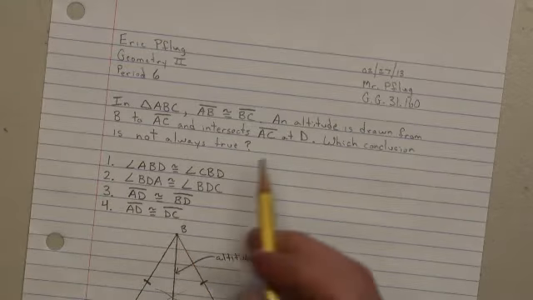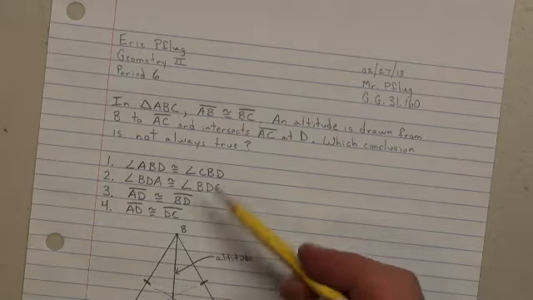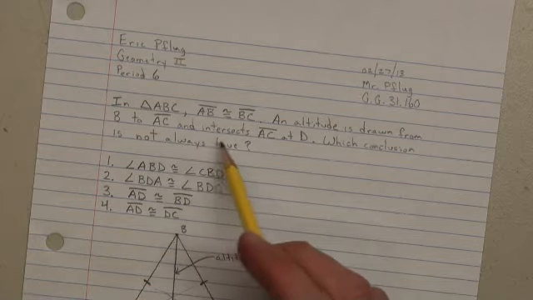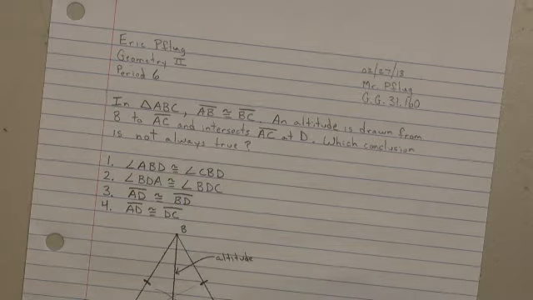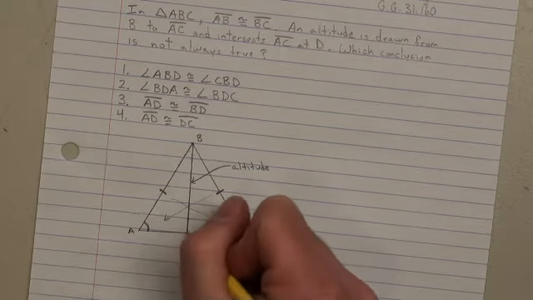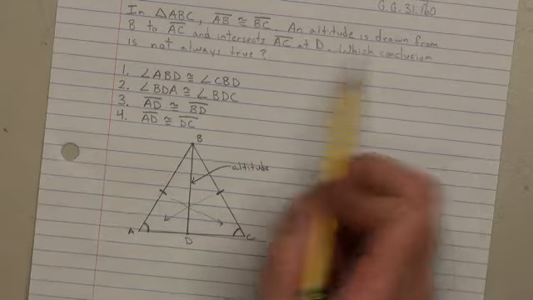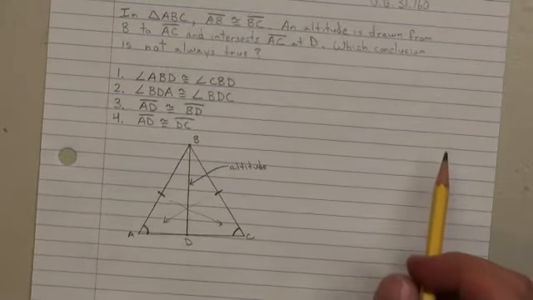The altitude goes from whatever point they say straight down to the bottom. Okay? And intersects AC, which is this side, at D. So that means it intersects AC right here, so they want us to label that D. Which conclusion is not always true? Okay?